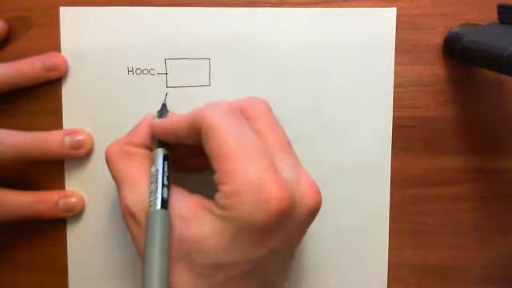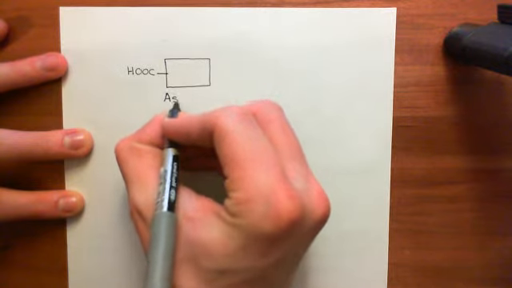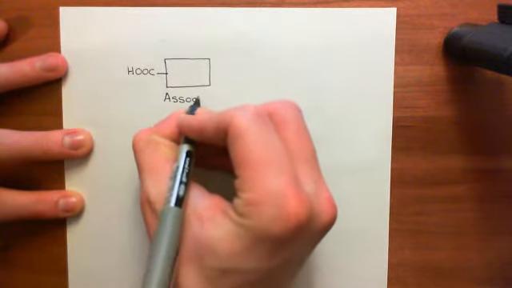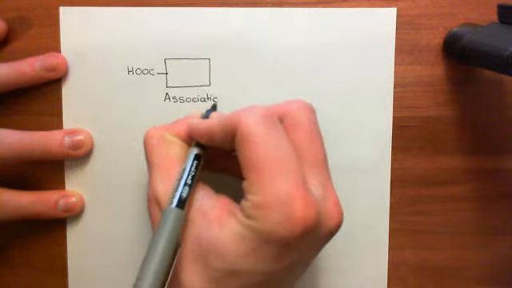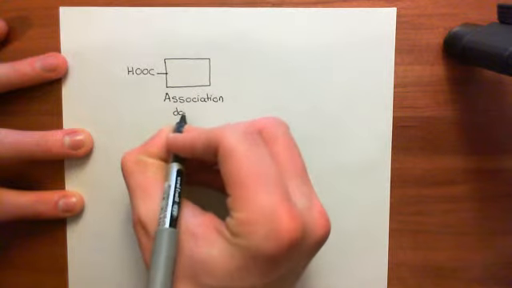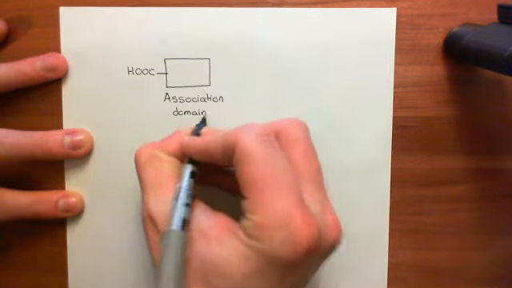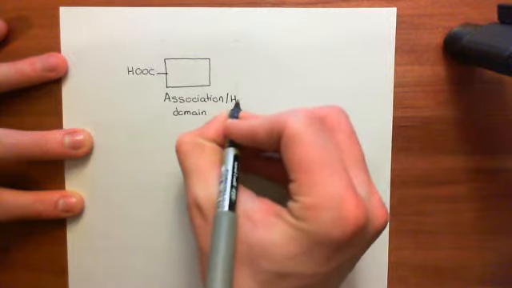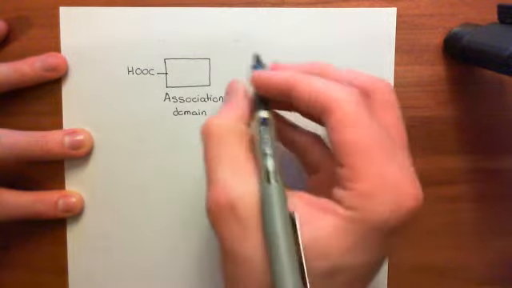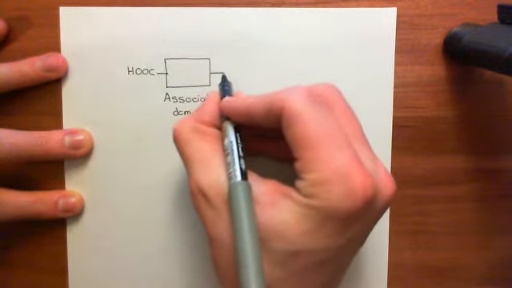Close to the carboxylic acid terminus, you have a domain called the association domain, also called the hub domain. That's a piece of terminology you will often see if you read the literature on CAM kinase 2.